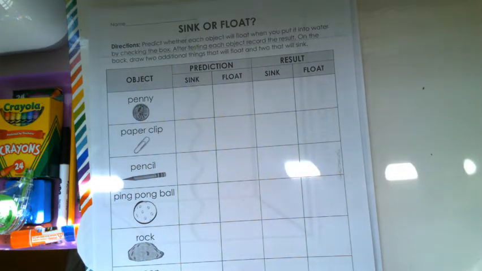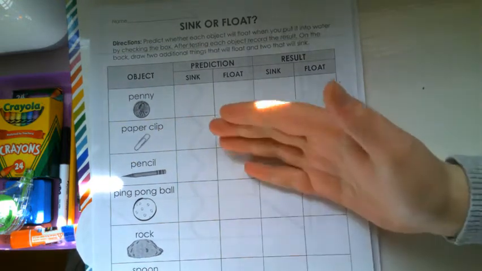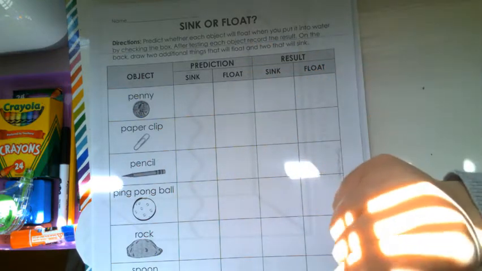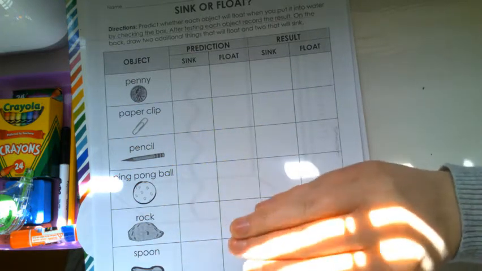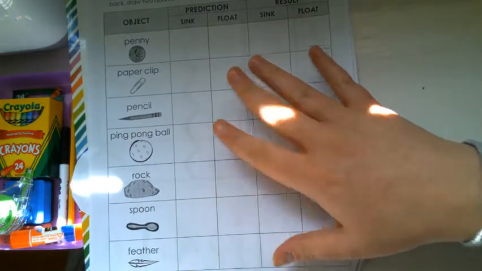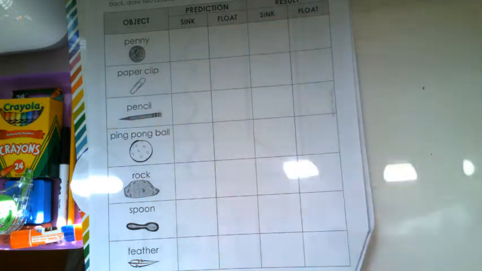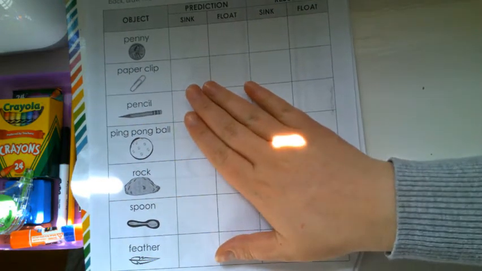Just like all of the rest of the science experiments we've completed this year, you don't need to do this science experiment at home. You can just watch this video and follow along with me, but if you want to complete the science experiment at home, all you need is a bucket full of water and these different objects. Then we are going to test and see if they sink in the bucket of water or if they float in the bucket of water.